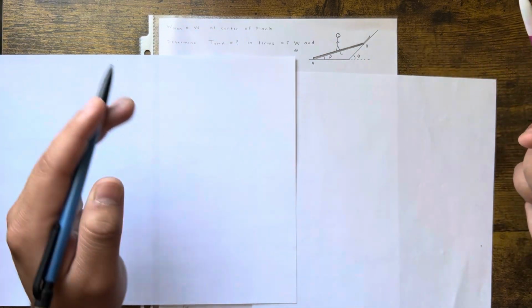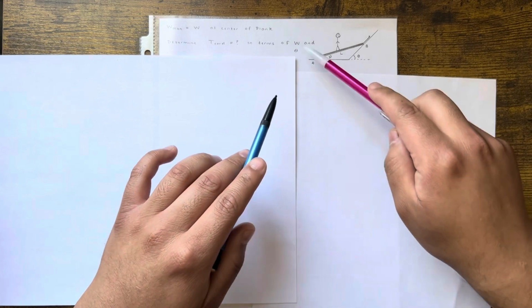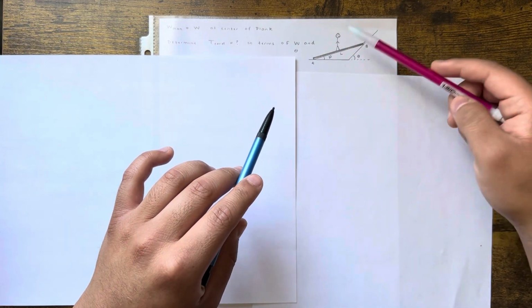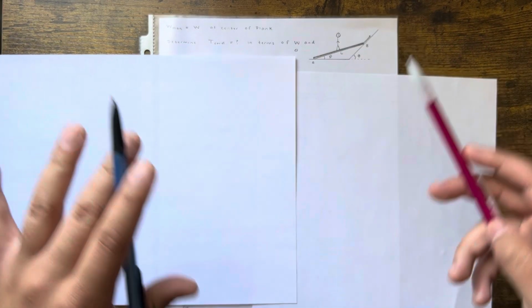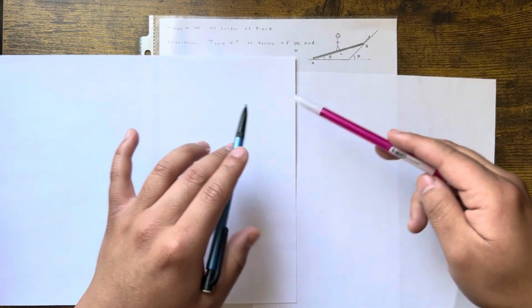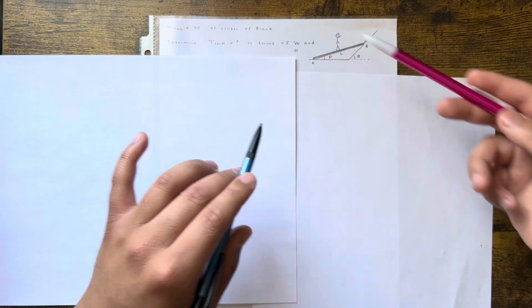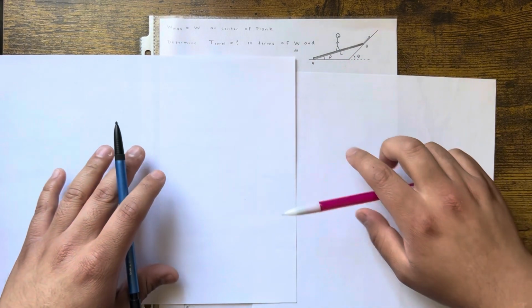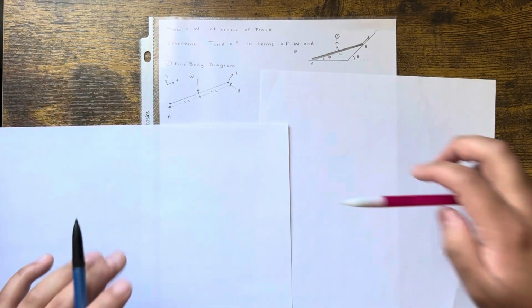What do I do? I don't have any numbers. In this case, you do know W and theta. It could be 5, 10, whatever. In this specific problem, they don't give you a number, but whenever they tell you to find something in terms of something, that means you do know these two things in this case, right?